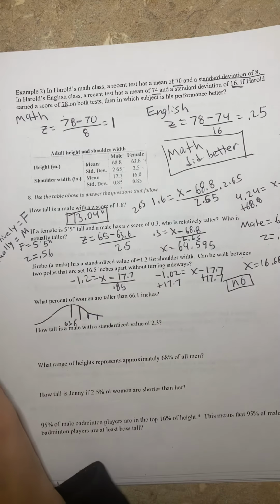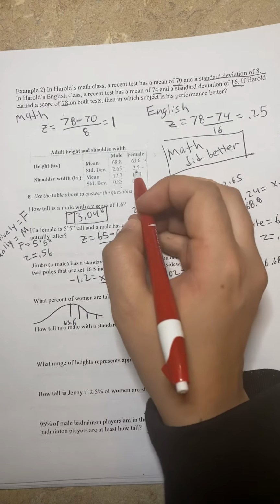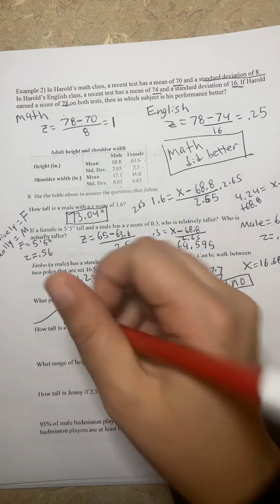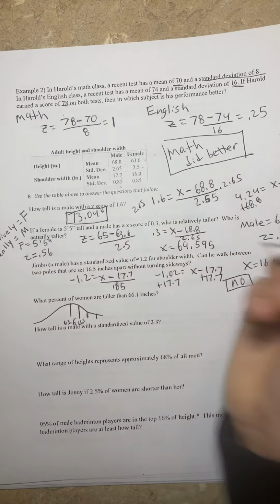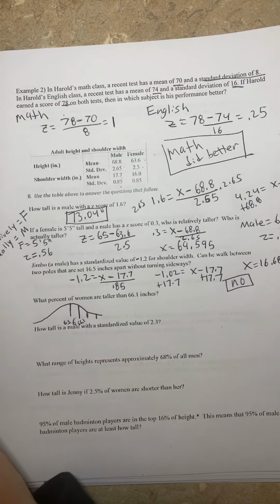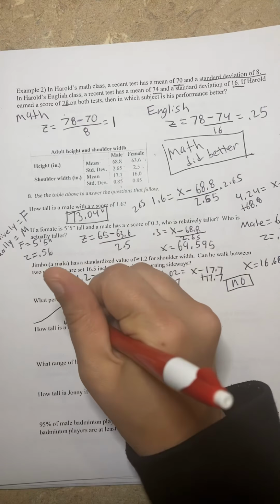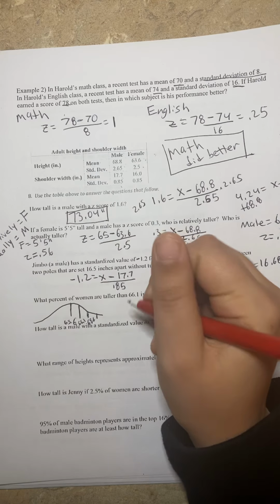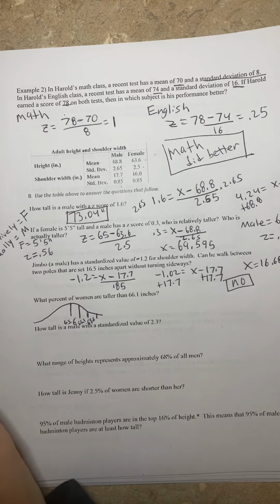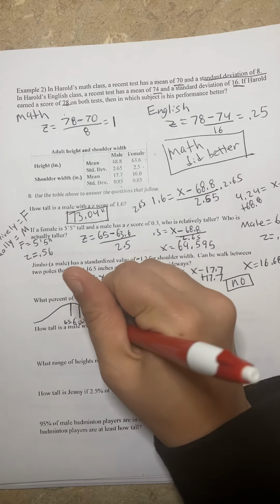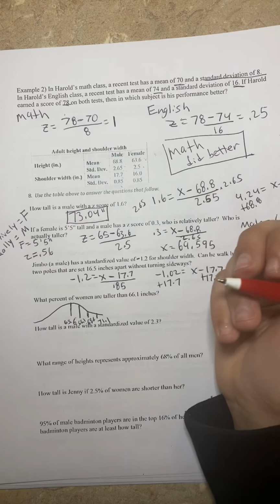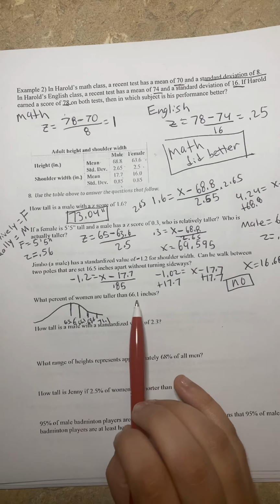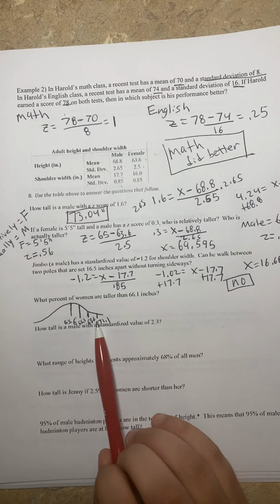So 63.6 plus our standard deviation, which is 2.5, gives me 66.1. And then plus 2.5 again, which is 68.6. I don't have a lot of space to write this out. Plus 2.5 again gives me 71.1, okay?